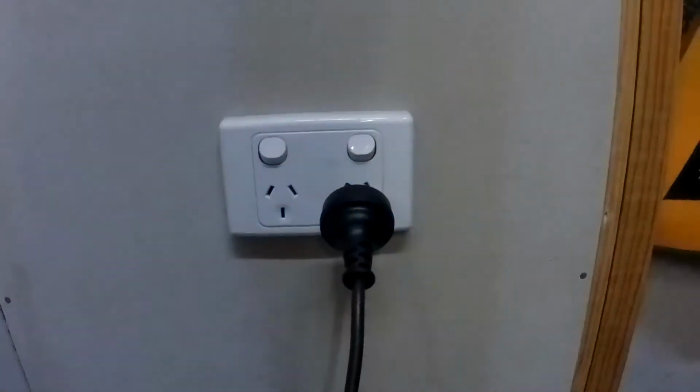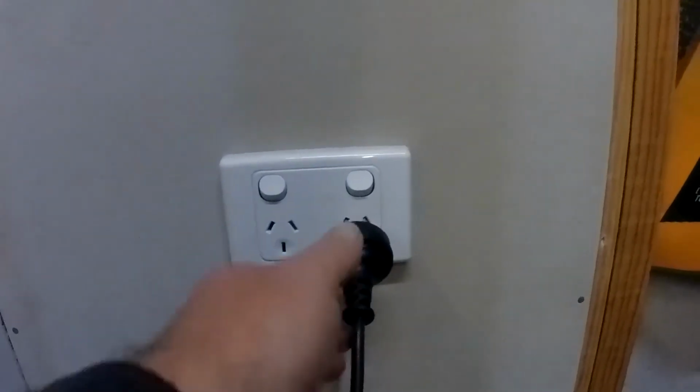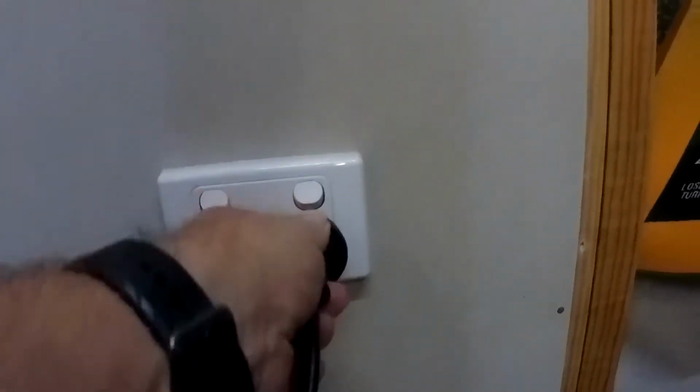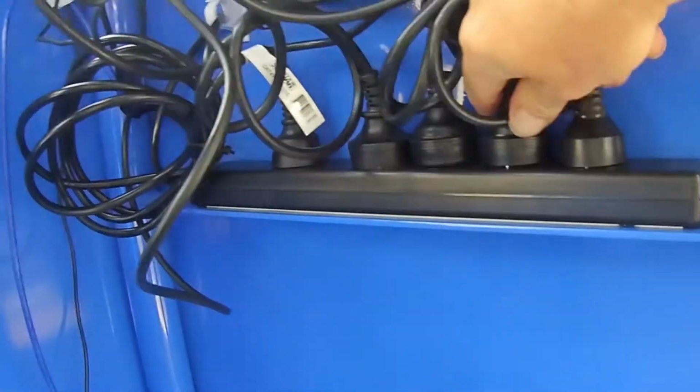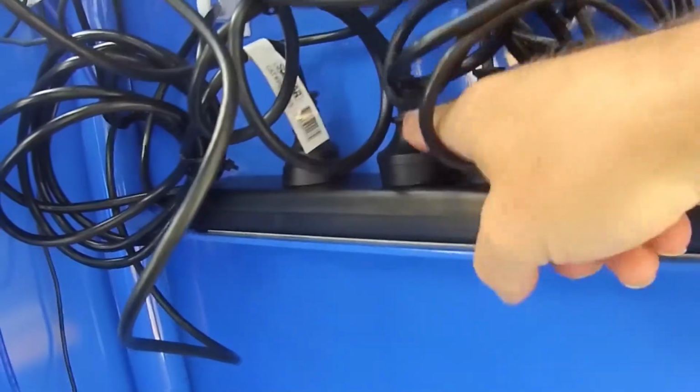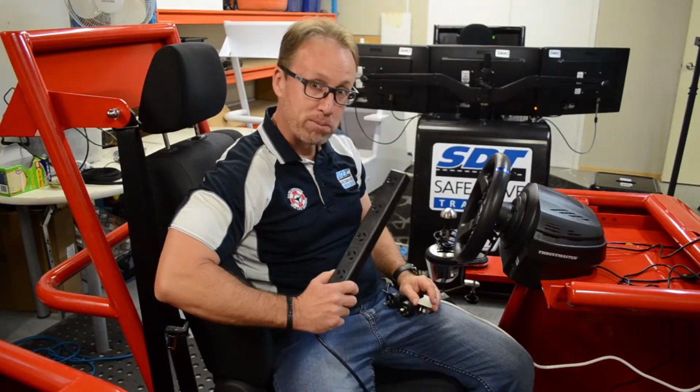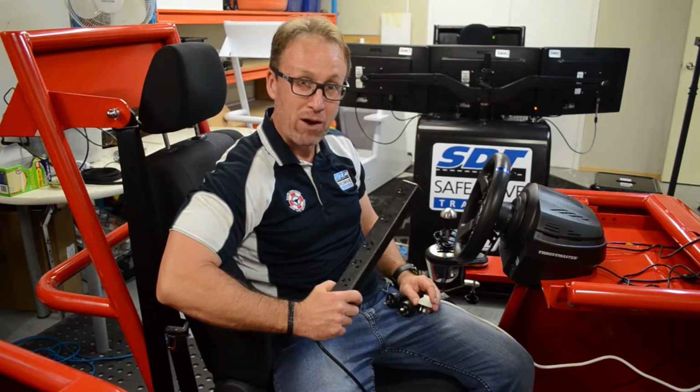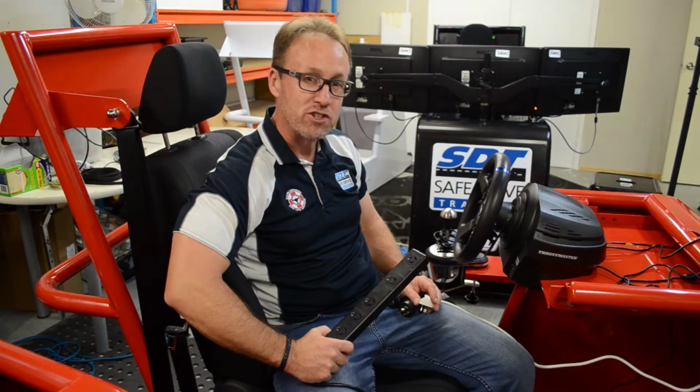Let's start with the obvious. Check if the power is on and running to the simulator. Maybe someone turned it off or the lead has been pulled out. Possibly the power plugs have worked loose from the power board, which is under the nose of the simulator. Over time, it's possible that one of the connection points in the power board underneath the simulator has stopped working.